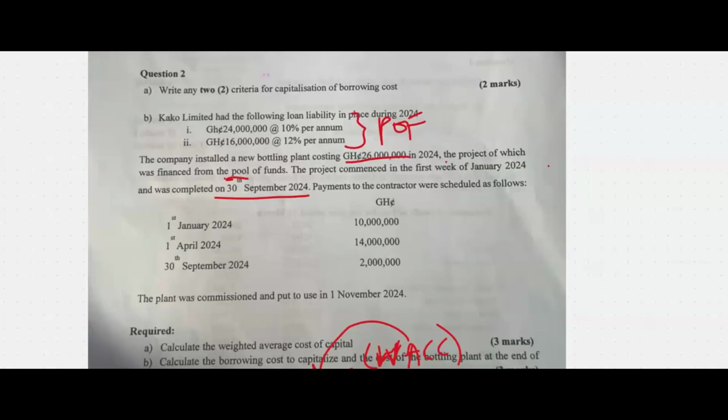We also have the construction phase. What is the construction phase? It is from January, right? It's from January to where? September. That's when the project will take place. So we have the construction phase, we have the interest rates, we have the amounts, we have the qualifying asset. So it means that we can quickly compute our borrowing costs straight on. So let's start. It says you calculate the WACC. So the WACC, what do we need? We need the amount and the rates. So let's go down.